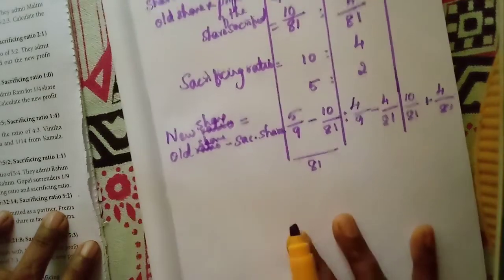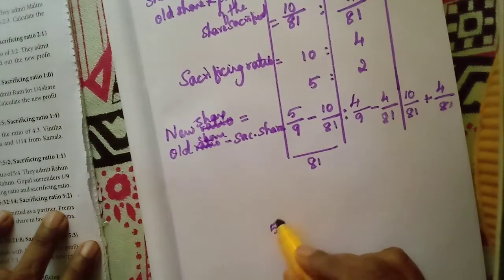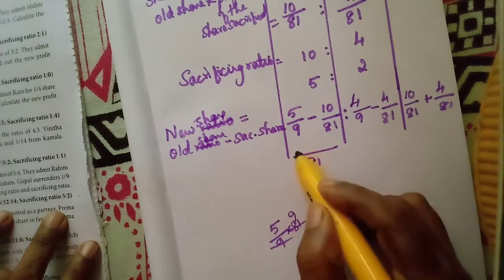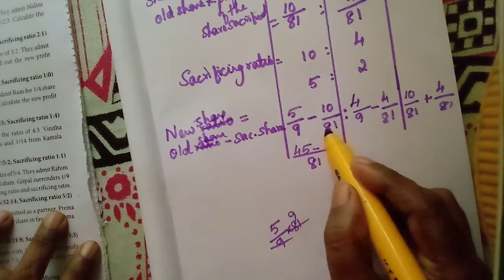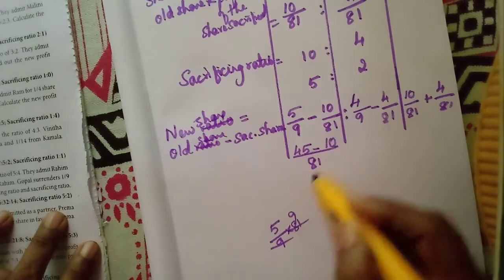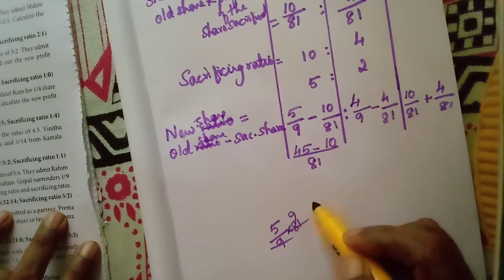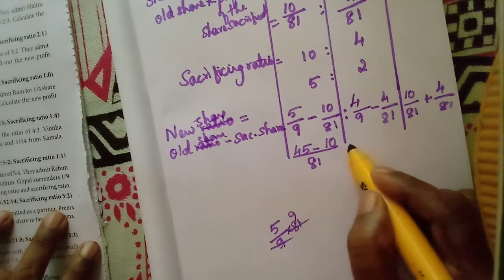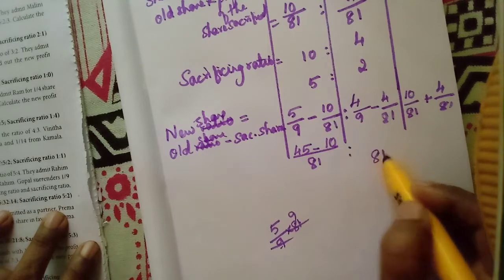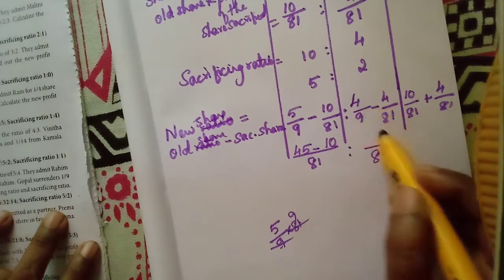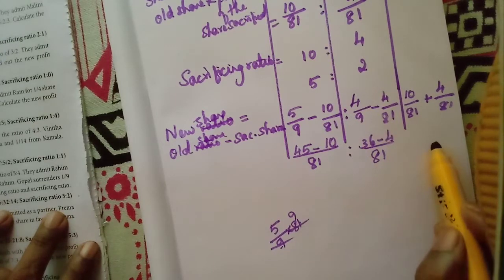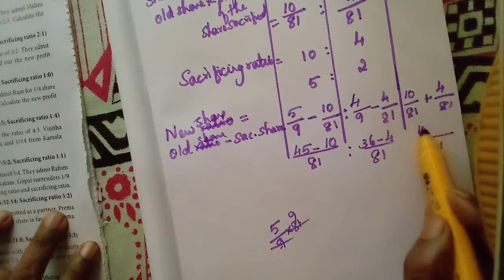Now take the calculation. 5/9 into 81. How many 9s are 81? 9. 5 9s are 45. Minus LCM same. So 10. 10/81 into 81, 81 will be cancelled. Isn't it? Then 4/9, so 9 4s are 36, minus 4. Here 81, 10 plus 4.